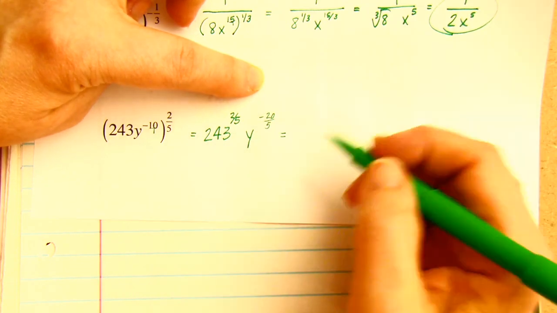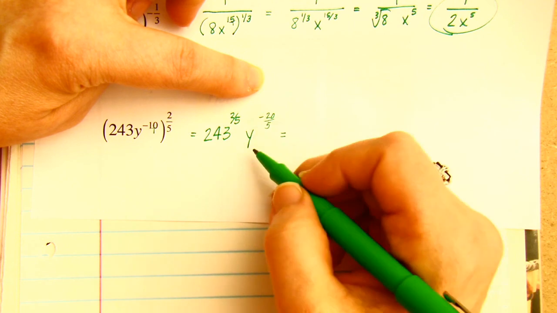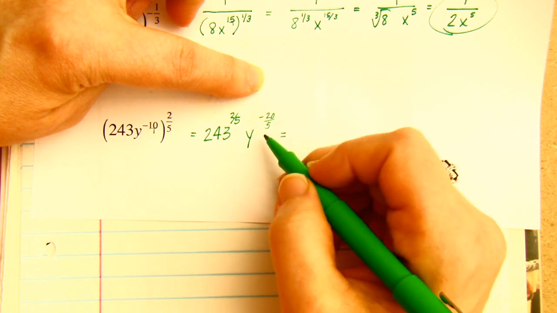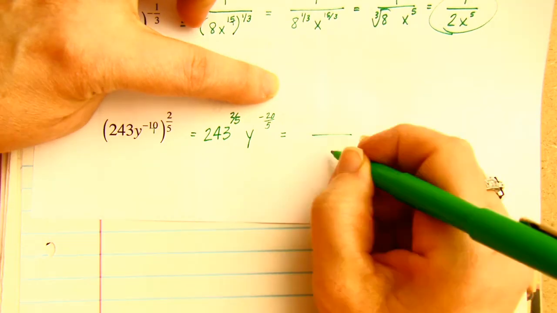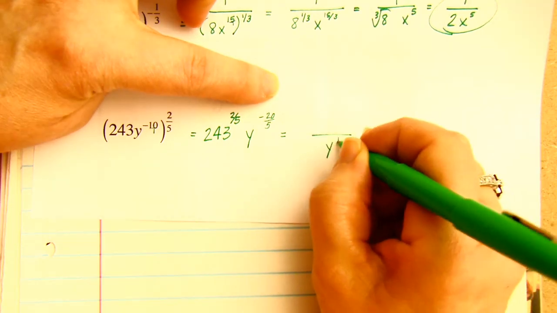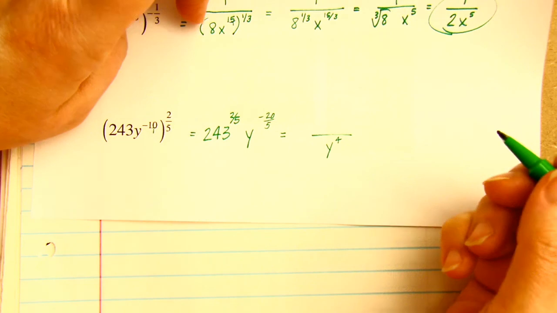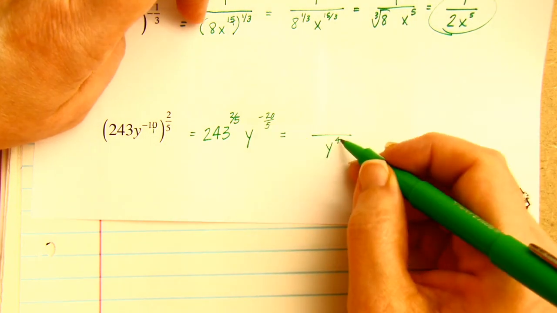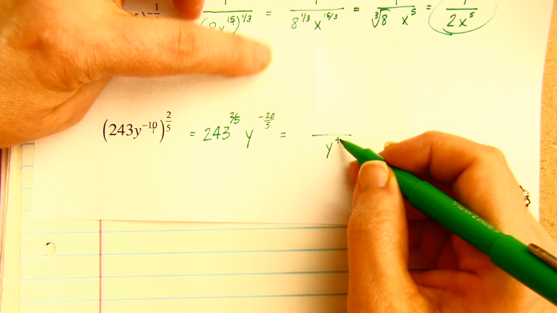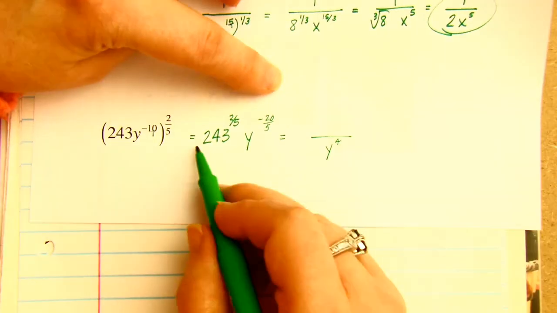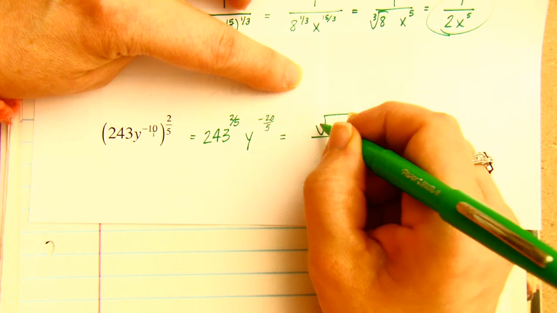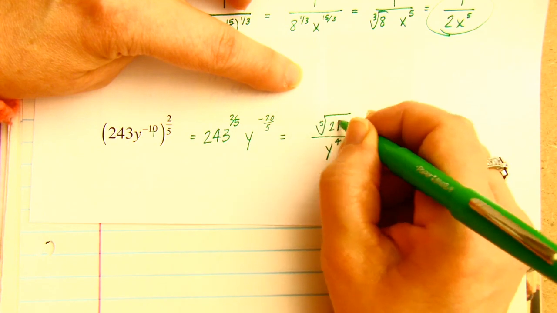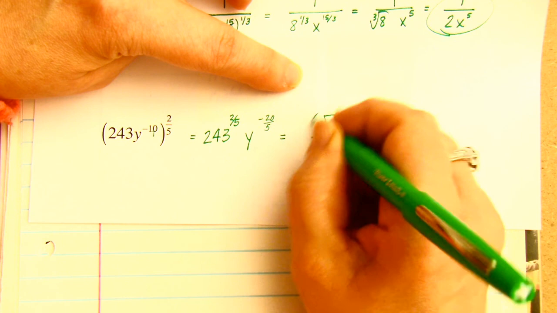All right, and this one is going to go to the denominator. Now we know negative 20 over 5 is negative 4. So I'm going to write my y to the 4th in the bottom, right? I just divided, moved it to the bottom, it changed the sign. 243 to the 2/5 is power over root, the 5th root of 243 squared.